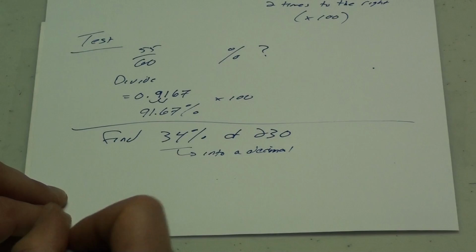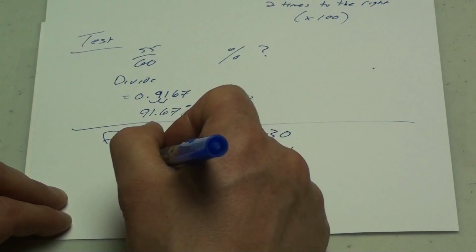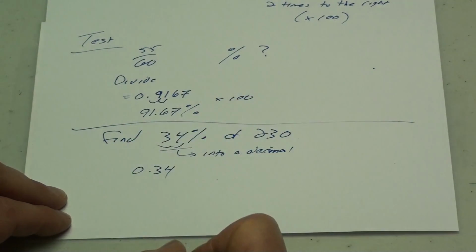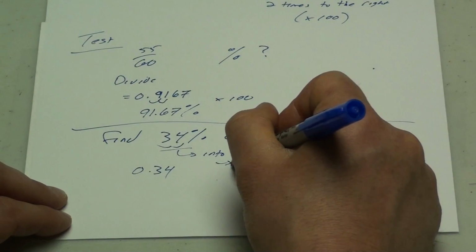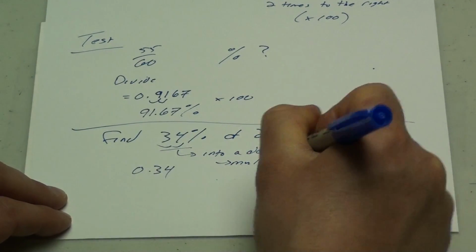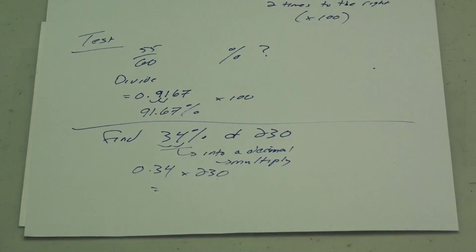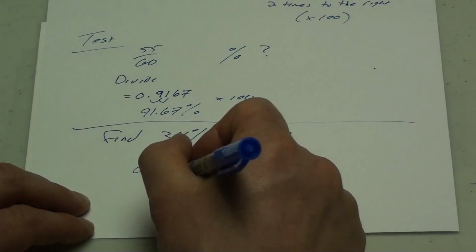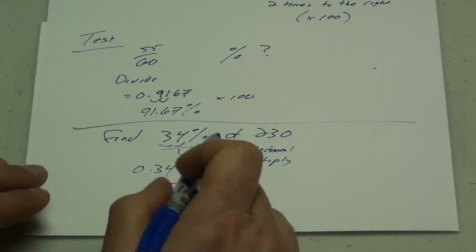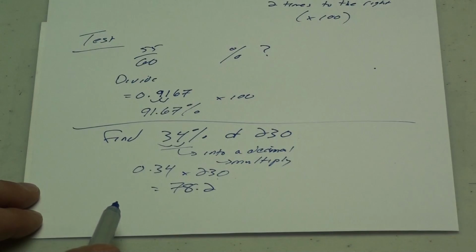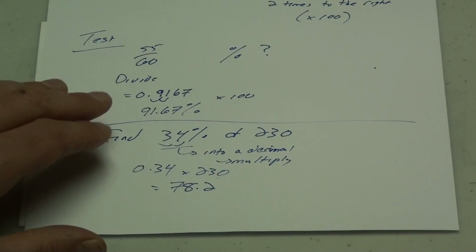Converting from a percent to a decimal, move the decimal place 2 times to the left, 0.34. And then I'm going to multiply. So I go 0.34 times 230. Okay, 0.34 times 230 equals 78.2. So 34% of 230 is 78.2.